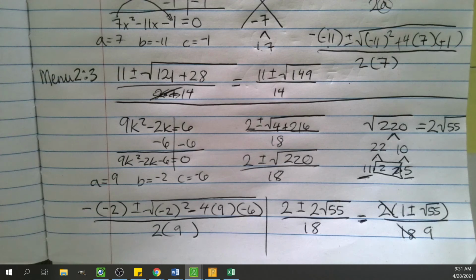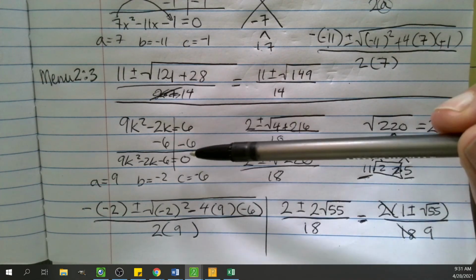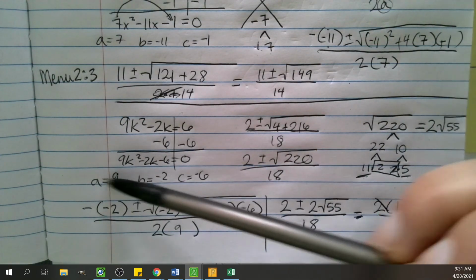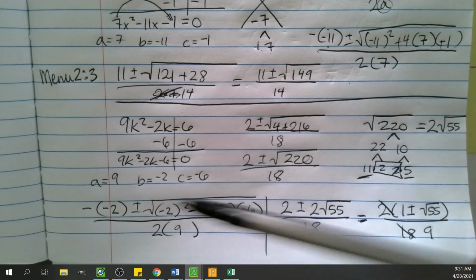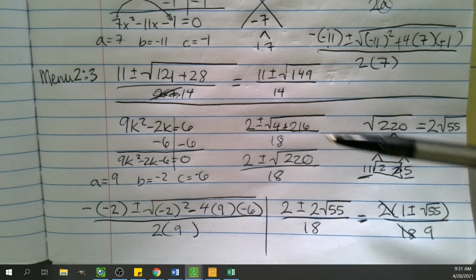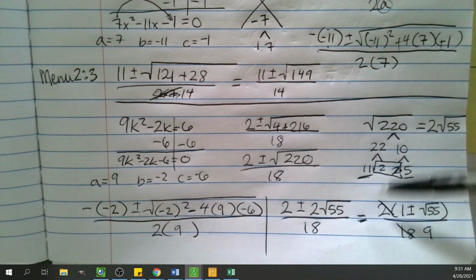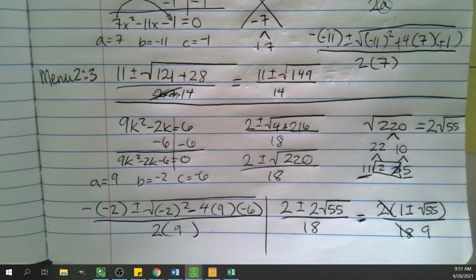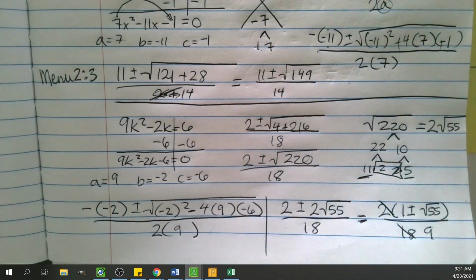Let's go over how this would be graded so that you know what you're doing. You're going to get a point for putting it in standard form. You're going to get a point for showing me that you can find A, B, and C. You're going to get a point for showing me you can plug in the numbers at the right place. And then depending on how many steps there are, 3 to 5 points on all the simplification and getting the right form. Make sense? That is everything.